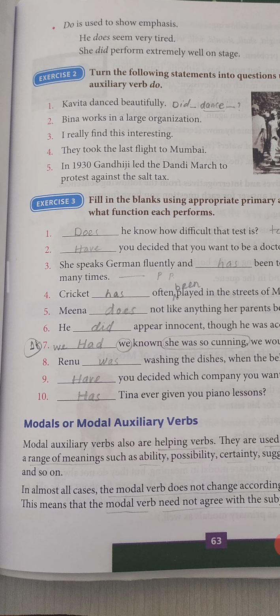8th, Renu dash washing the dishes when the bell rang. Here we see continuous form washing. When the bell rang. So Renu was washing the dishes when the bell rang. Bell rang, so it is a past. So it is not is, only was. Clear? And the 9th one. Dash you decided which company you want to join. Have you decided? Only have will come.